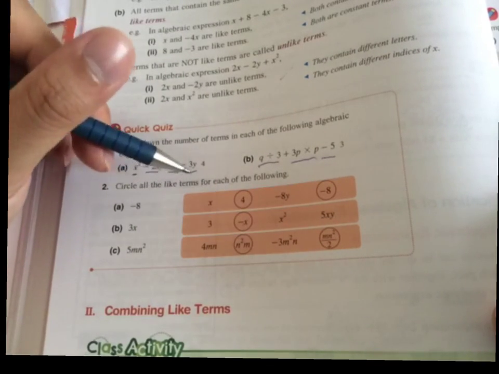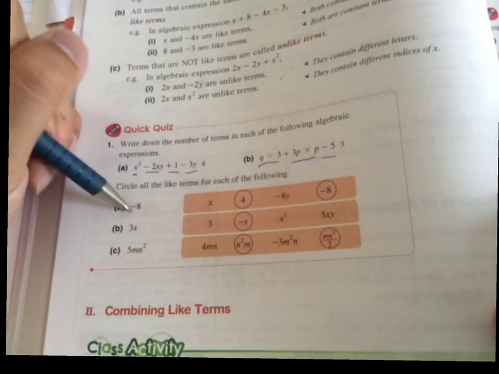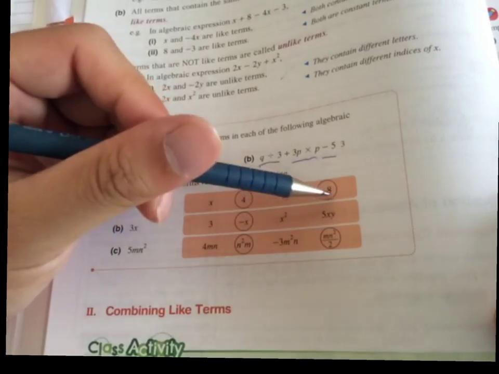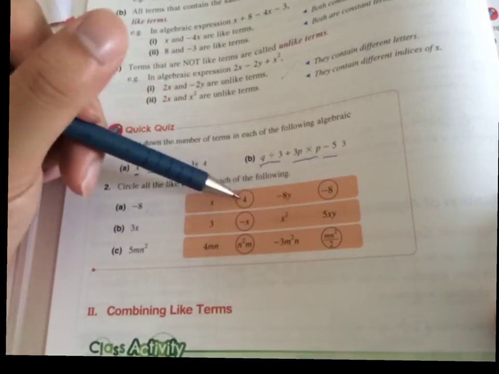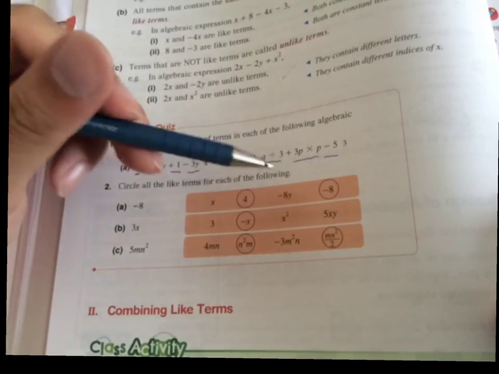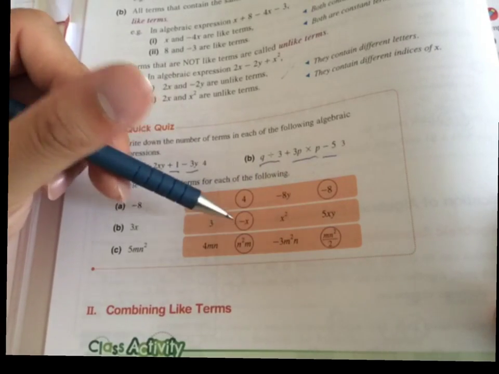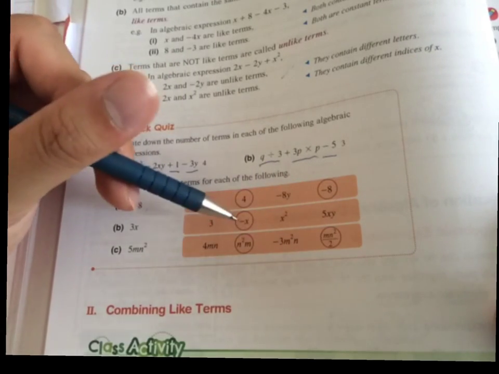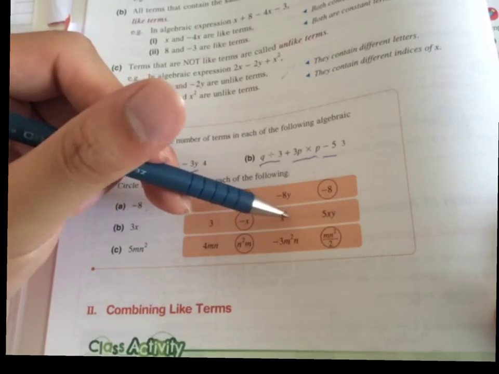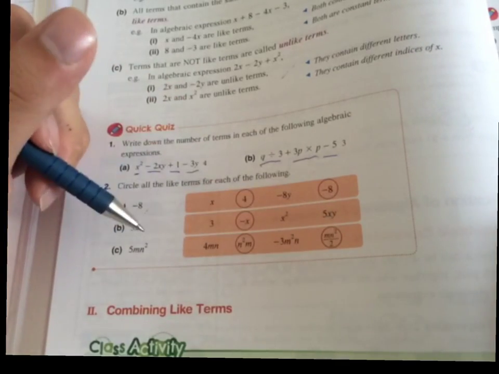So circle all the like terms. Each one is a number, is a number, is a number. No letters. So these 3 are like terms. You can add them up. These 2 are like terms, x term, x term. No, this x squared term and this xy term, they are not like terms.